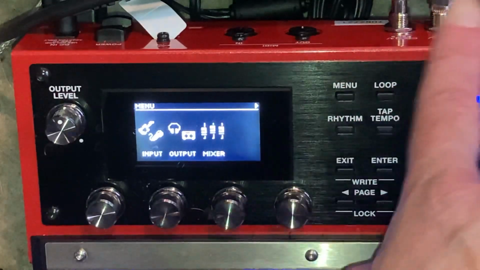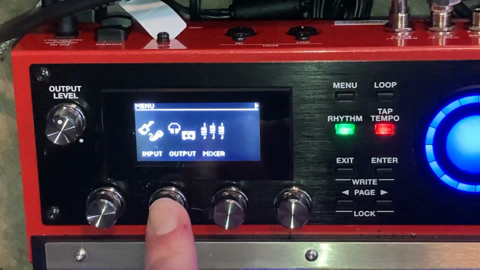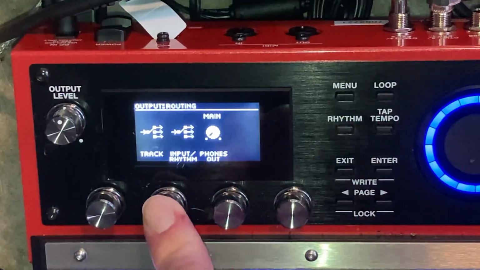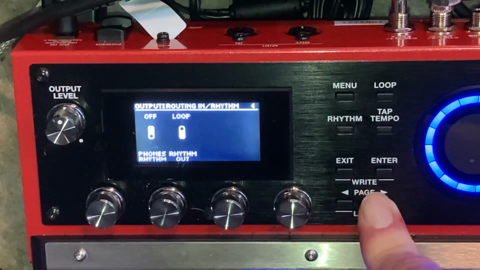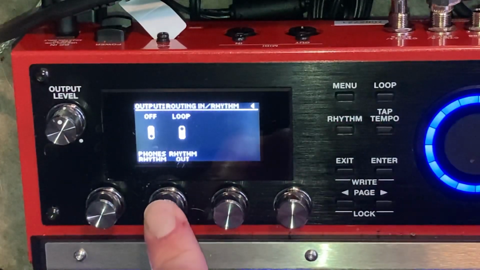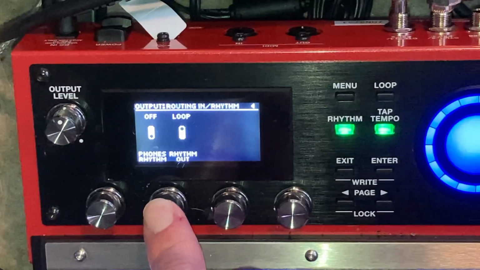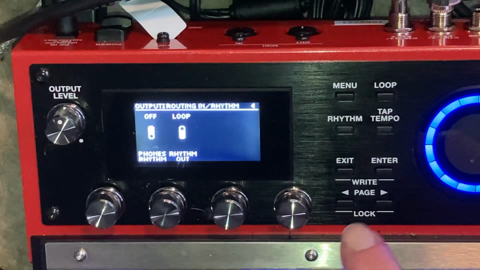So we go to Menu, Output, Routing, and we go Input, Rhythm, and go to the end of this, and you'll see there's a rhythm out, and that can be on output or loop. Now we want this on loop so that the Boss unit sends the rhythm to the loop.